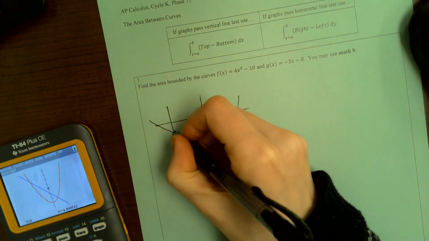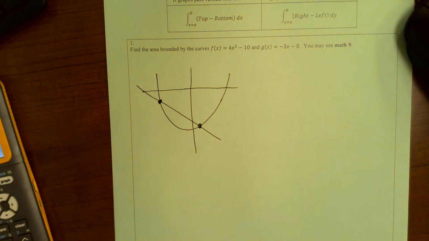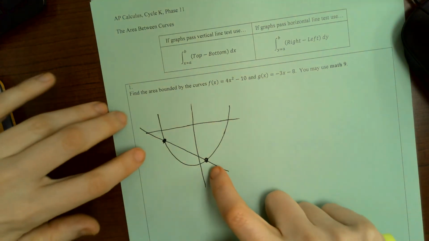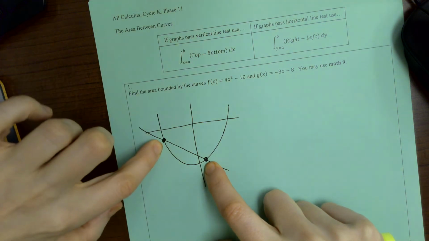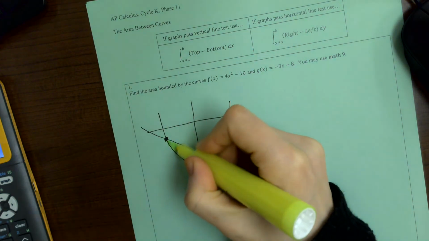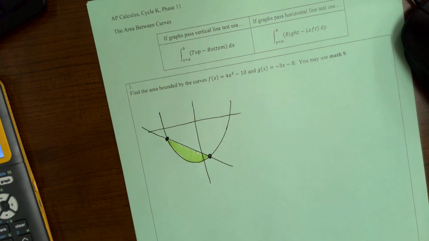These are the intersection points. So when you're looking for the area bounded by the curves, you look for the intersection points. They're going to be part of what encloses the region. Think of these intersection points as the corners of the closed region. Then you will see what it is. It's that region right there that we're looking for.